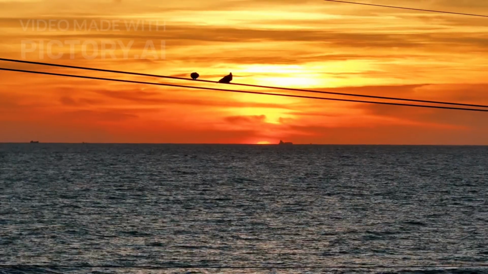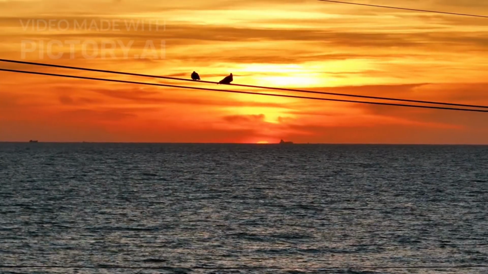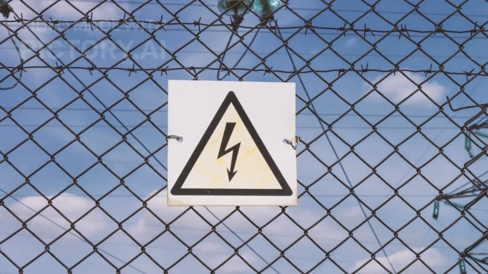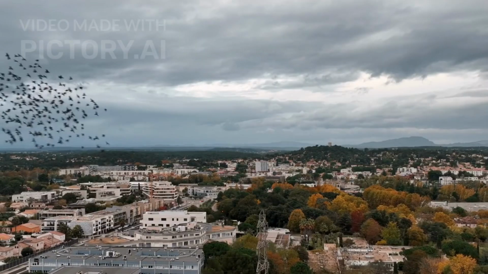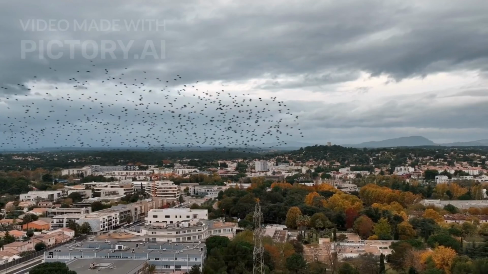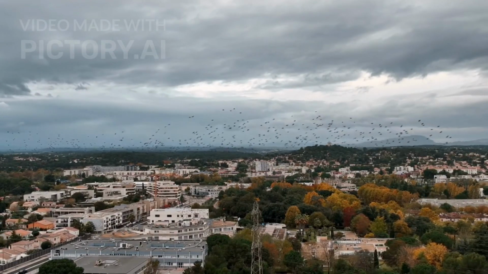Have you ever wondered why birds sitting on electric wires don't get electrocuted? That's because electricity flows through a complete circuit. If the bird only touches one wire and doesn't form a path for the current to the ground, the circuit isn't complete, so electricity doesn't flow through its body.